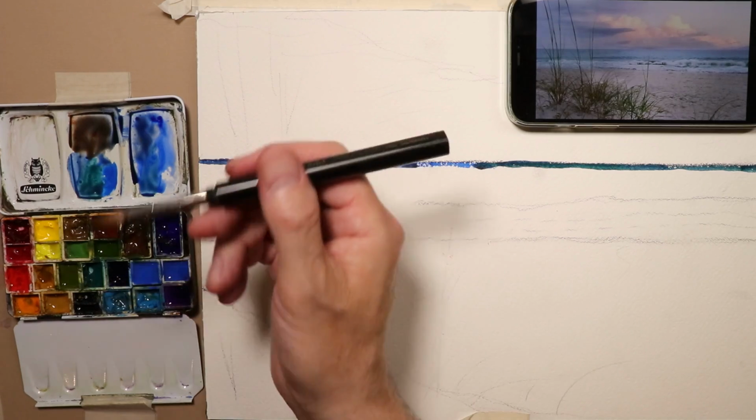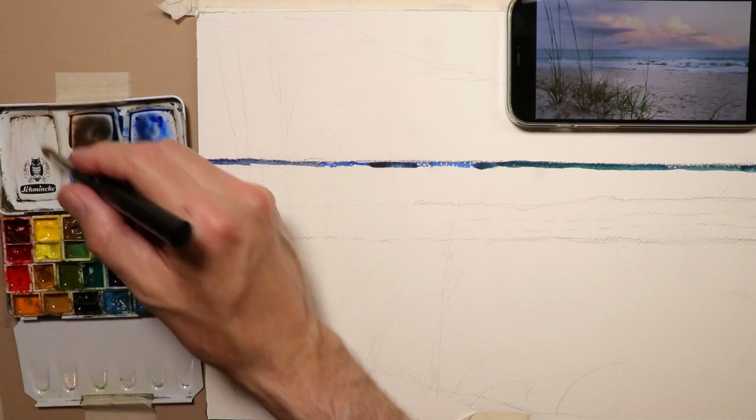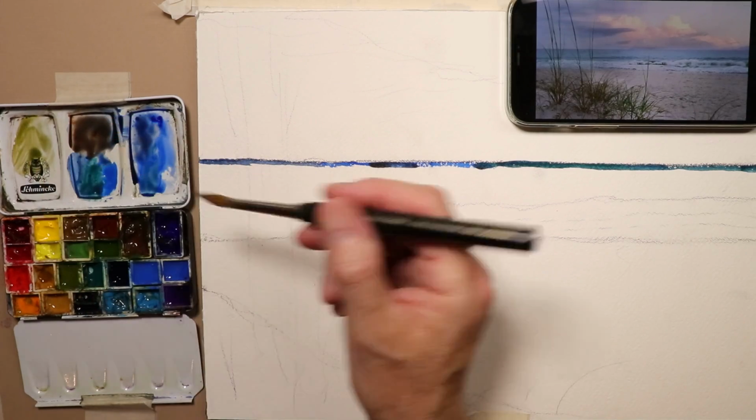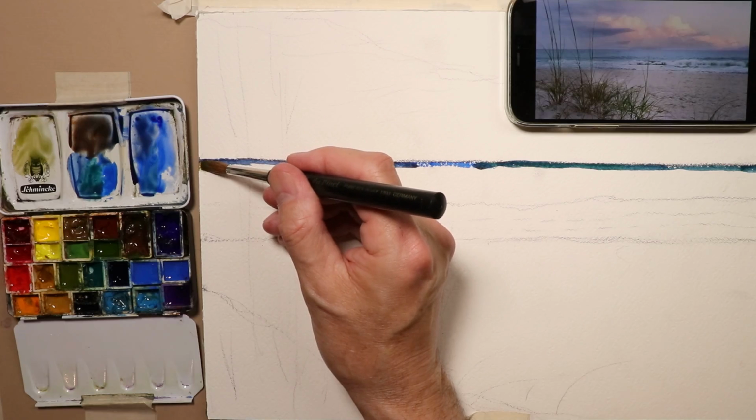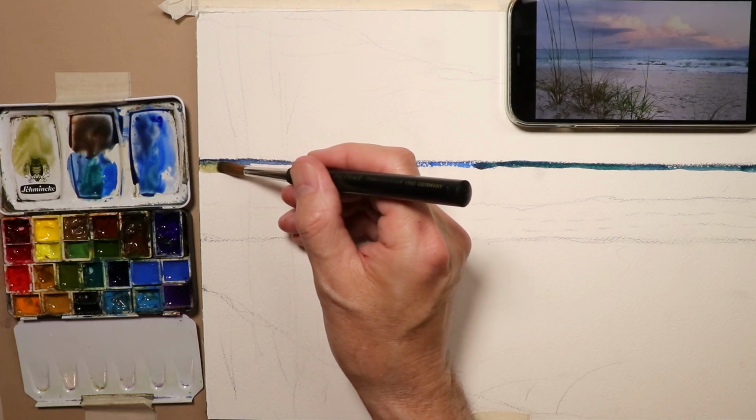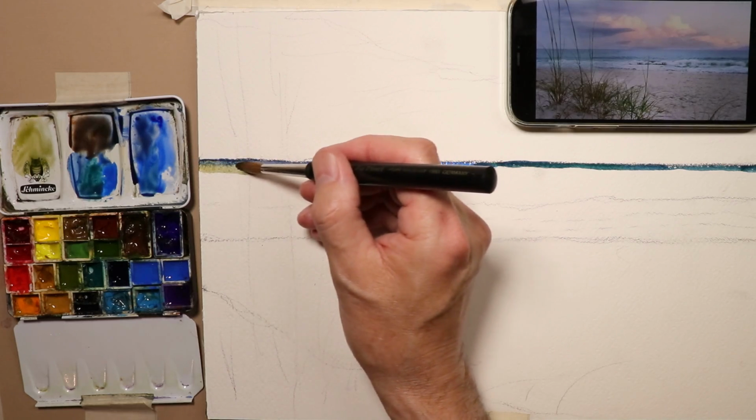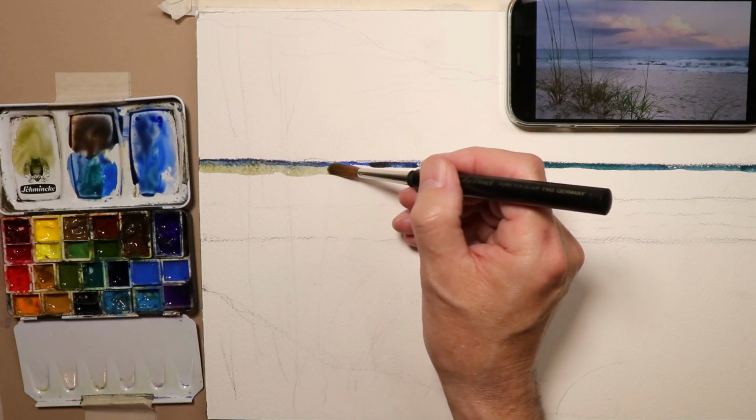Yeah, maybe I'll go with some olive green. And sort of mingle and mix that together and just kind of go across here. See how that looks.